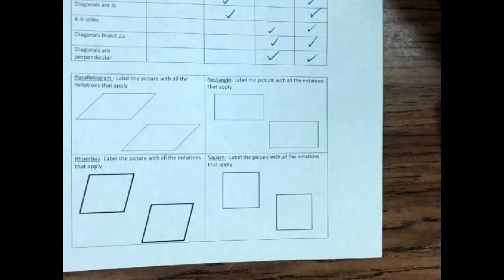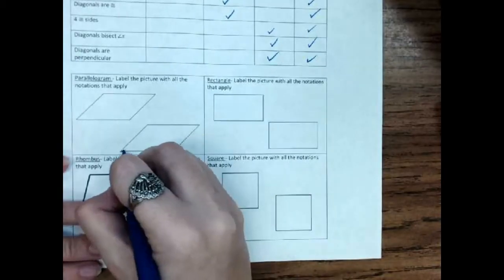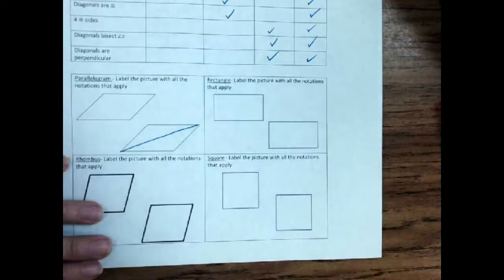So now we're going to draw some pictures in here, and I made 2 of them so that we can do diagonals on the second one in each one. So draw diagonals on the second one.